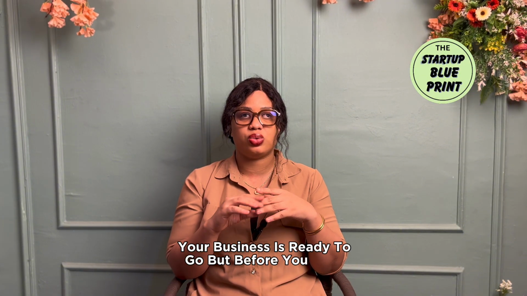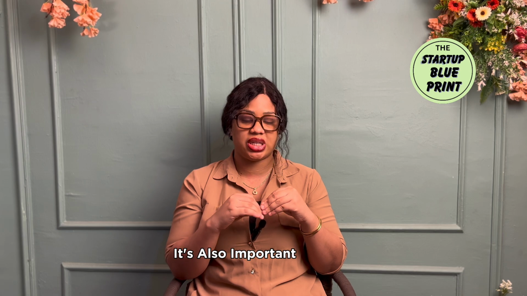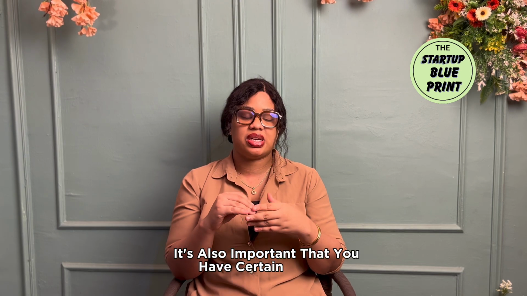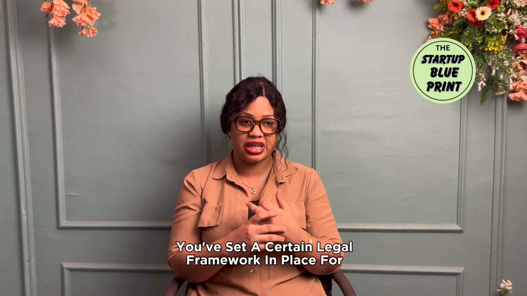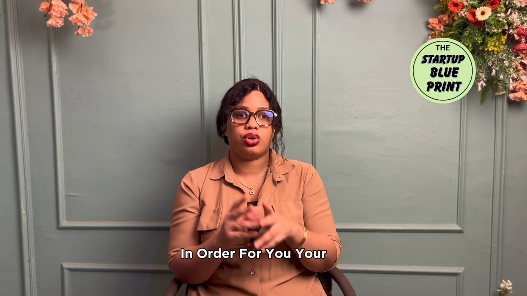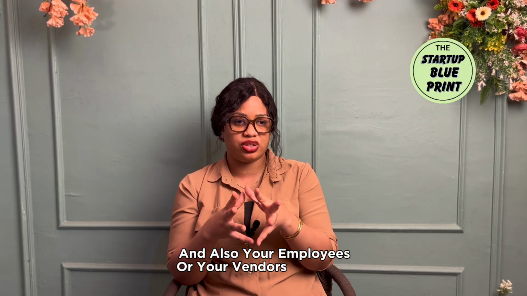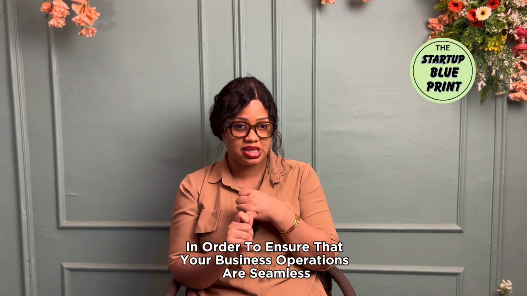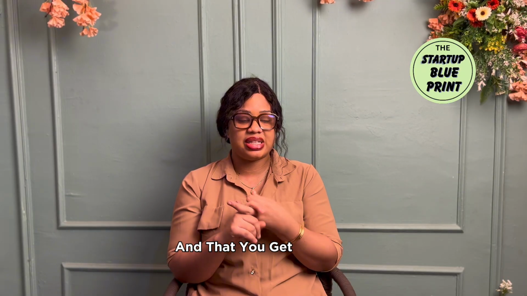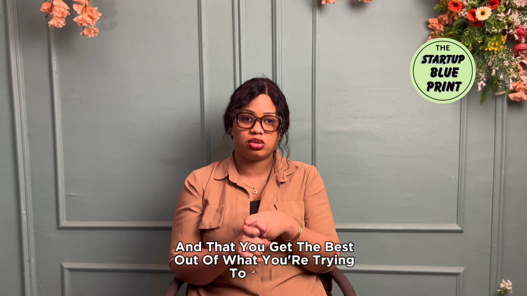But before you start operations, it's also important that you have certain policies in place. You've set a certain legal framework in place for your business in order for you, your co-founders, and also your employees, your vendors to follow in order to ensure that your business operations are seamless, they are compliant, and that you get the best out of what you're trying to achieve.